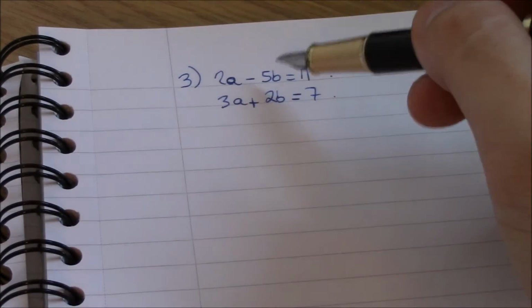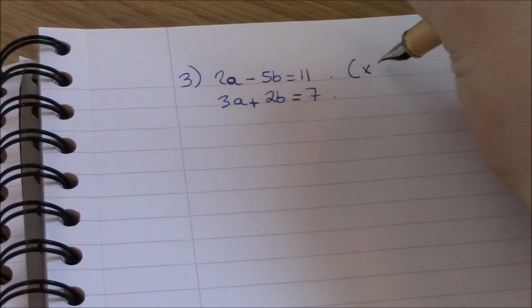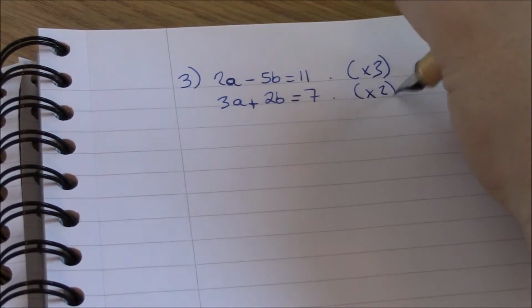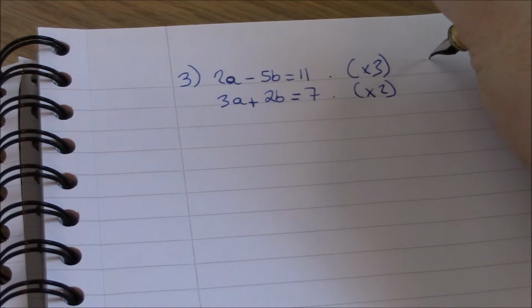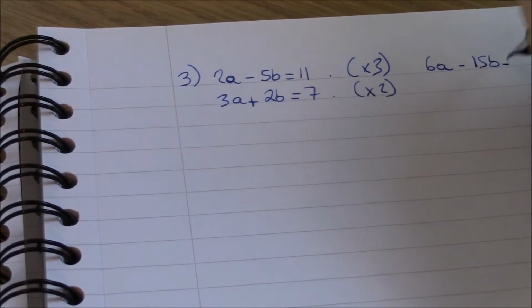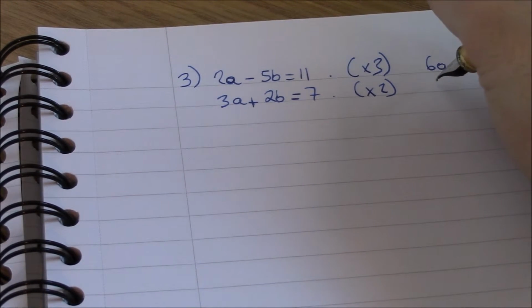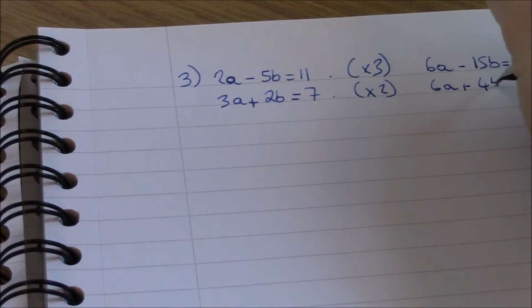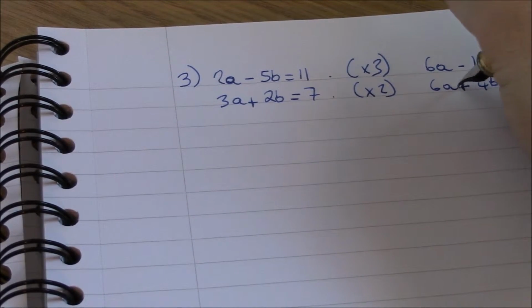So, in this case, we could multiply the first equation by 3, and we can multiply the second equation by 2. What will this do? This will make the a's match, because we will have 6a minus 15b is equal to 33 for the first equation. And then 6a plus 4b is equal to 14 for the second equation.